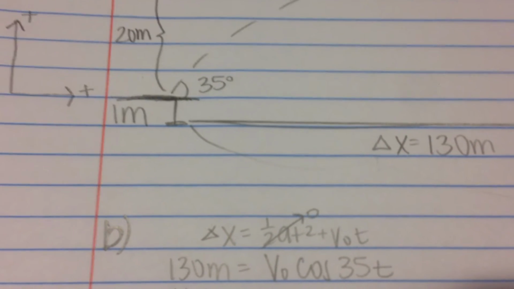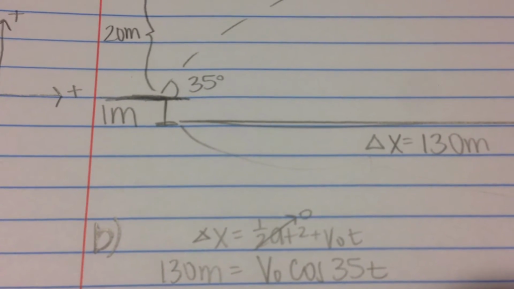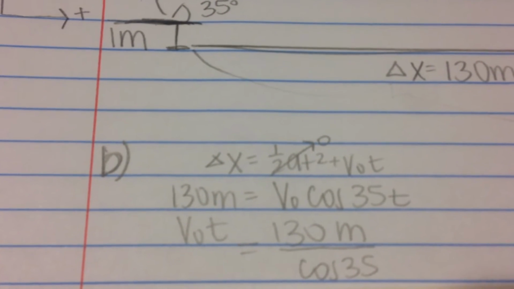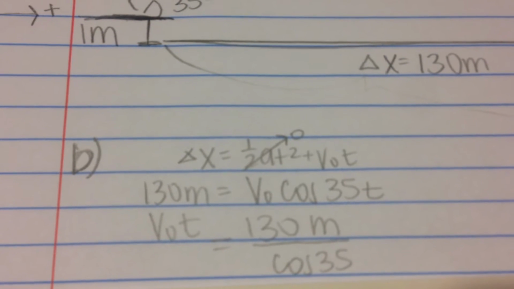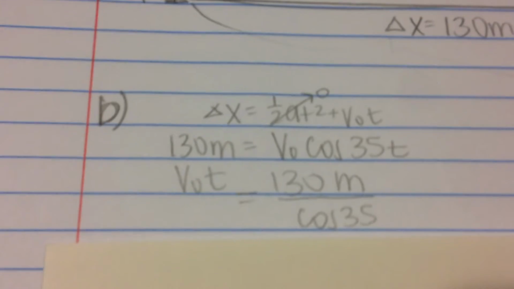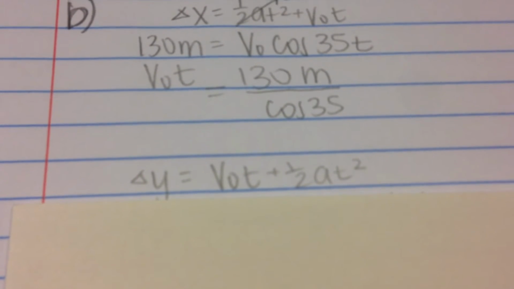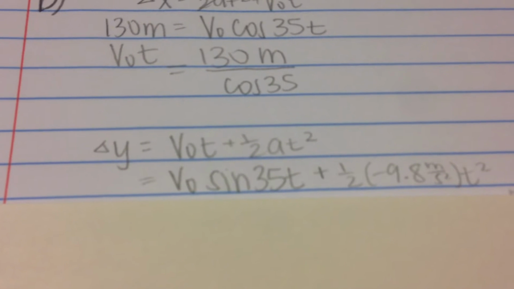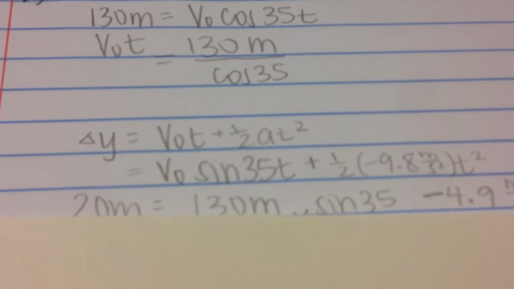So I used V0 cosine 35 because cosine 35 would be the horizontal component of the velocity, and then I got that for V0t. And then I took that value and plugged it in for the y direction, so I used the same kinematic right here and then plugged it in. And for this one it would be sine 35 t, just because this is going to be the y direction.